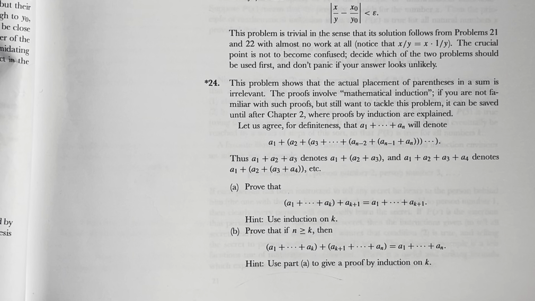If you are not familiar with such proofs, but still want to tackle this problem, it can be saved until after chapter 2, where proofs by induction are explained. And well, I know induction, but maybe not all of you know induction, so I think we should leave this for after chapter 2 and do it then.